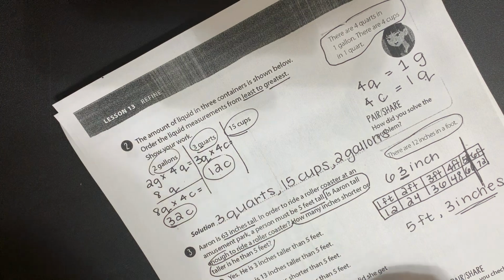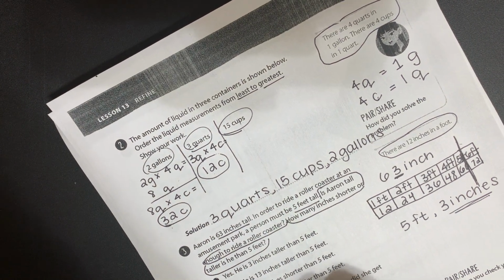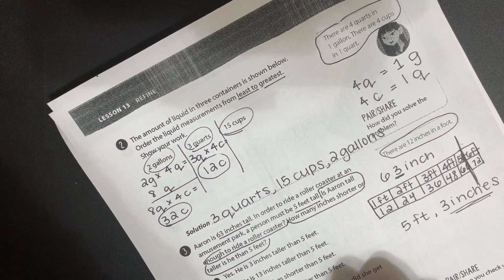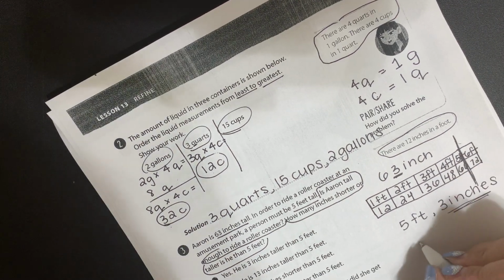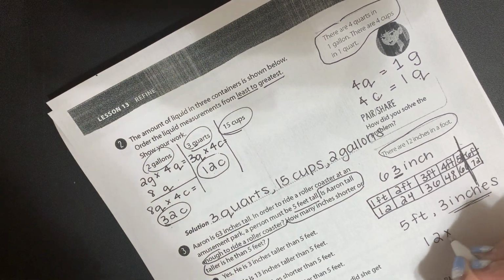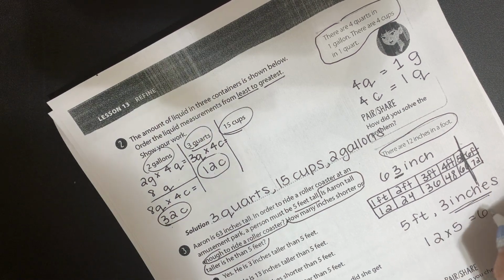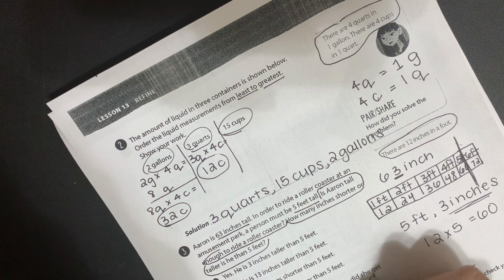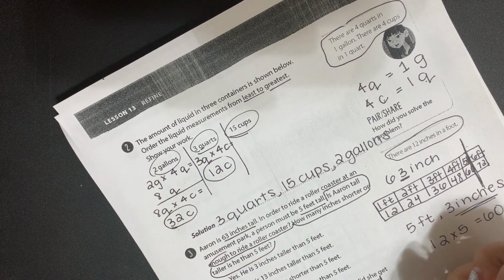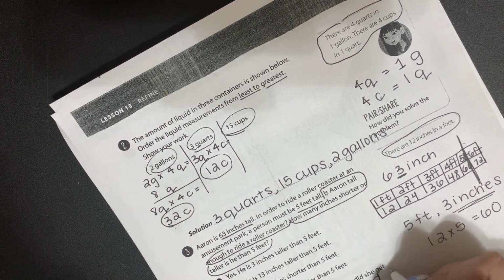Well, that's easy. She multiplied, just like we did. We just did it in the table format, but you also could have just done 12 times 5 is equal to 60, right? So she multiplied the minimum to find the minimum height.